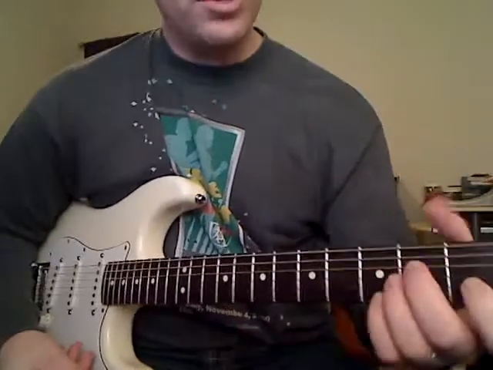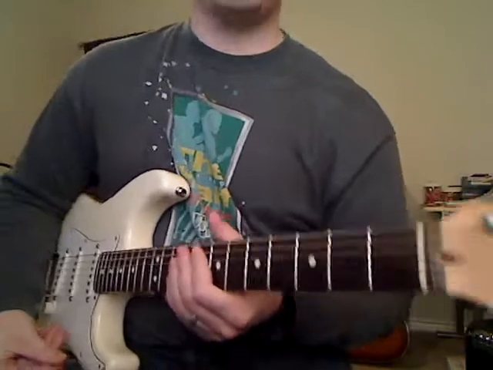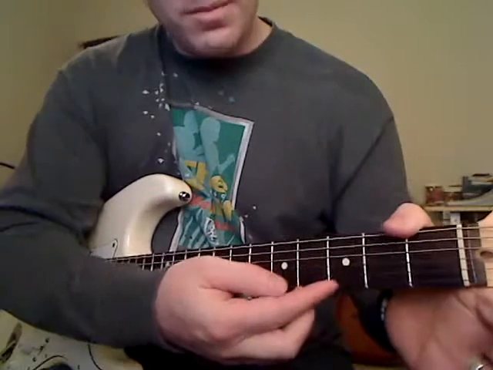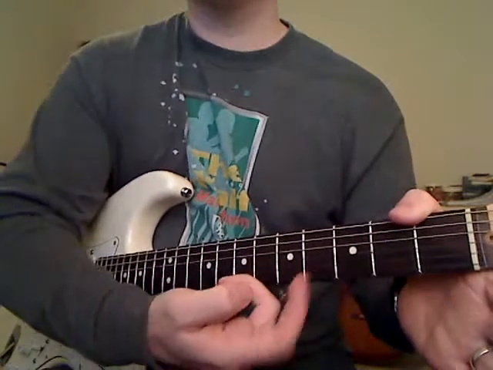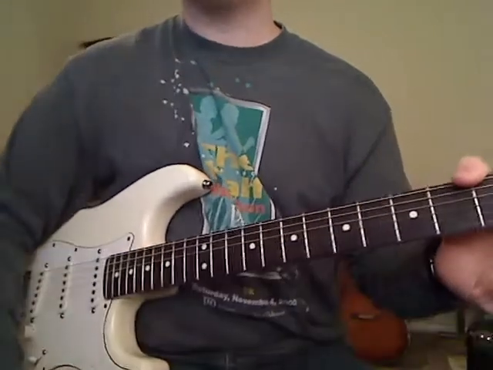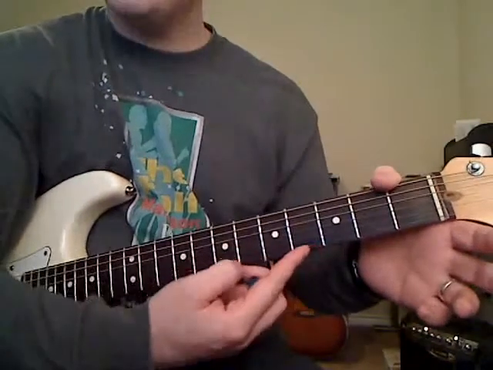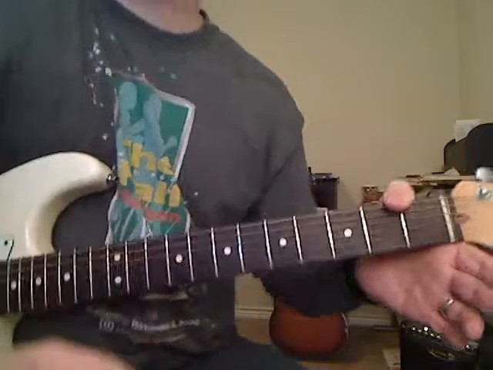Okay? Now, we're going to start off pretty much just with an A minor chord. So if you know what that chord is, you can fast forward a little bit. But the A minor is going to be open on the E string. Okay? Let me turn a little bit more this way so you can see. There we go. Open on the E string.